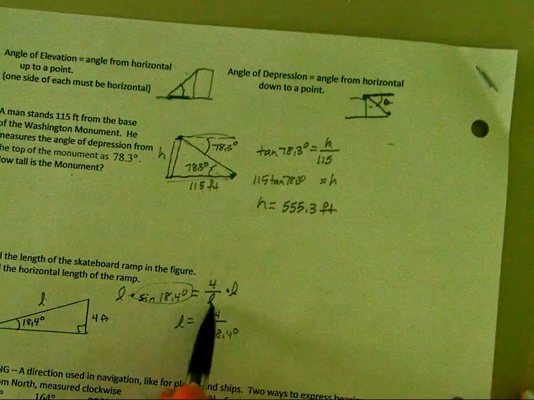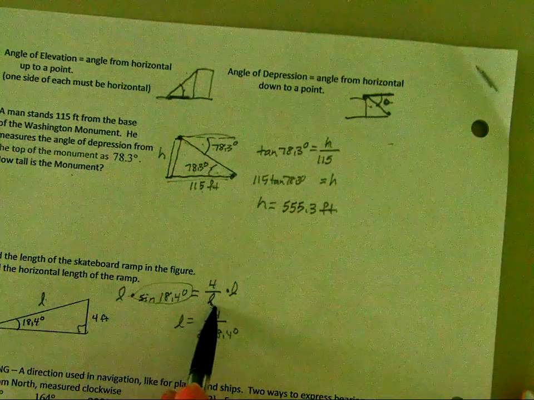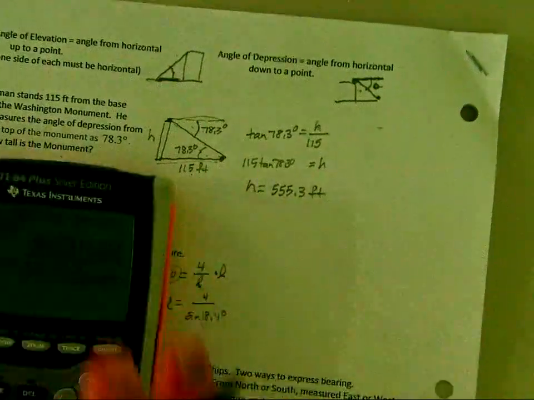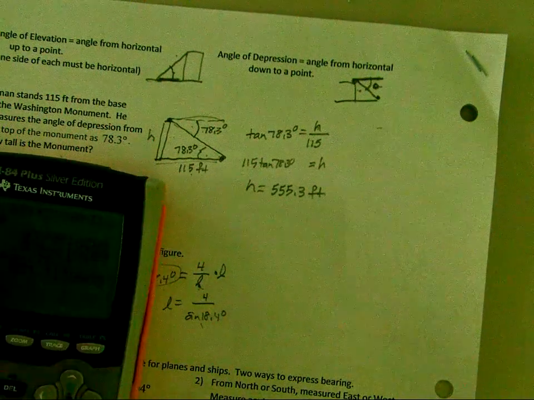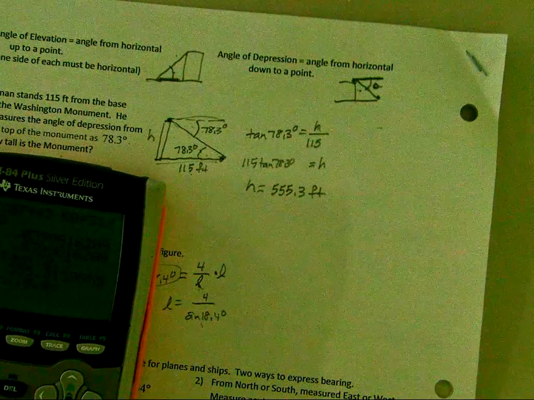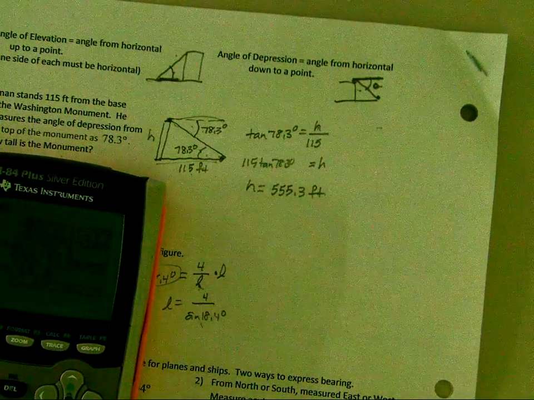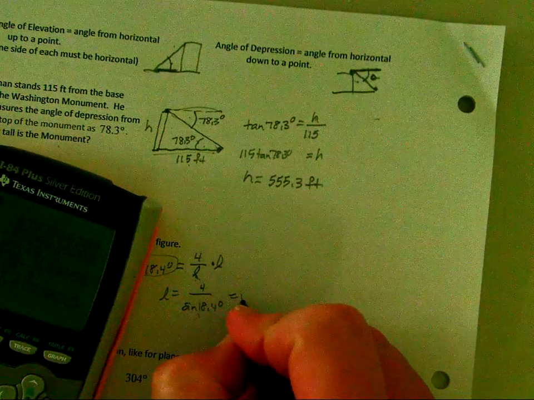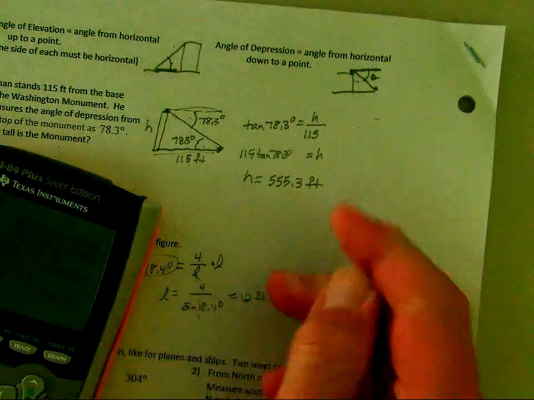You can always think of it as these two things really just switch spots, the L and the sine of 18.4. And then we just do that on our calculator. So we take 4 divided by the sine of 18.4. And I get 12.67, so we could say that's 12 feet.